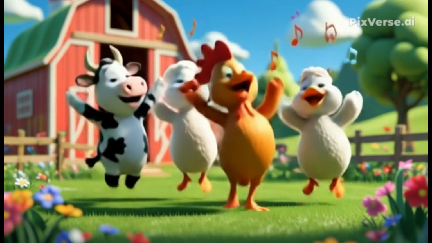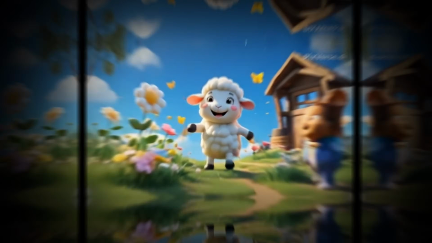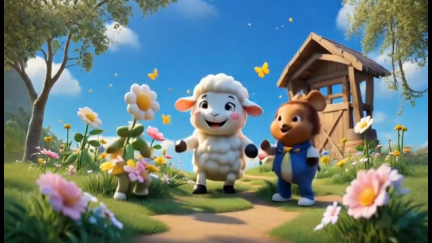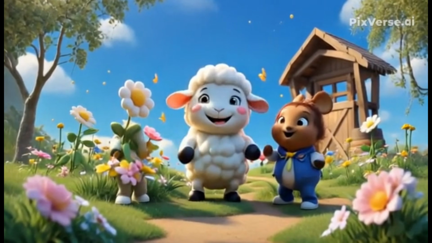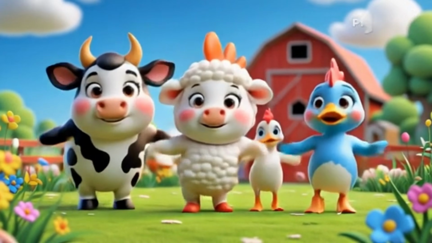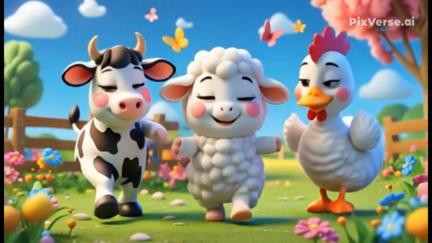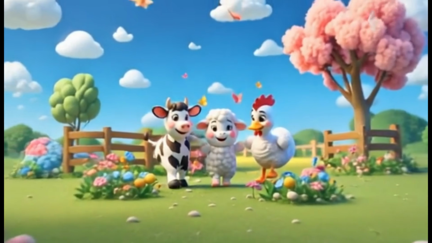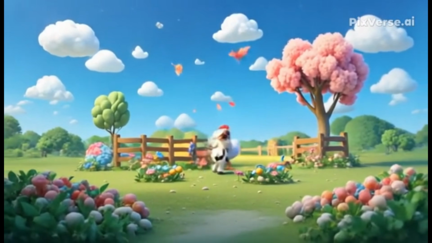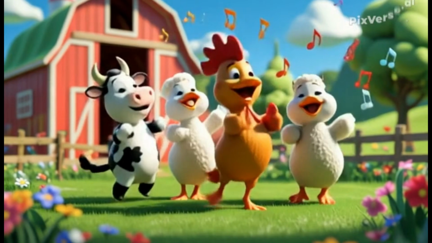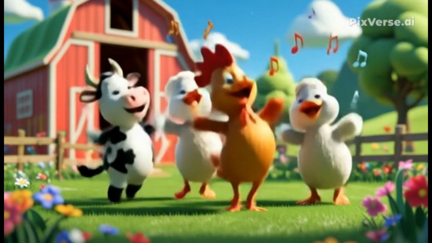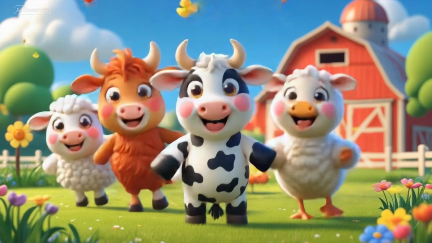On the farm, what do you see? A woolly sheep says baa to me. Ba ba ba ba ba ba ba. The sheep says ba ha ha ta da. On the farm, come sing along. Animal sounds make a happy song. Moo and baa and doodle doo. Quack, quack, quack, we sing with you.